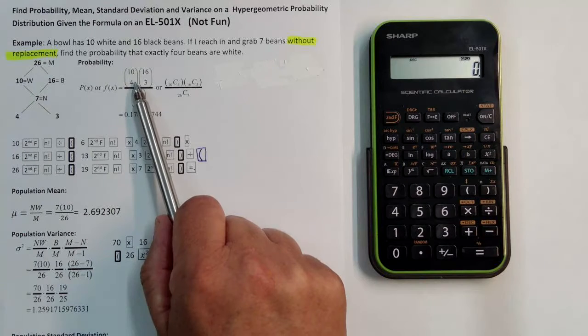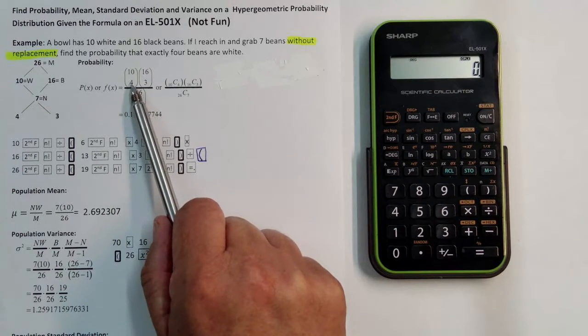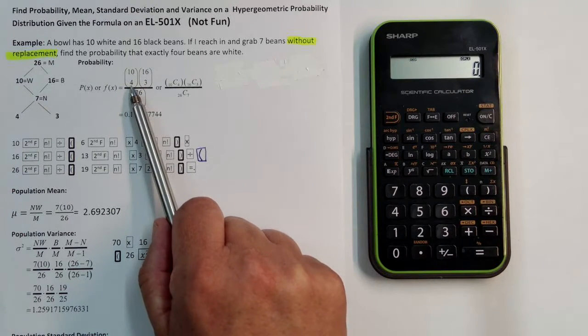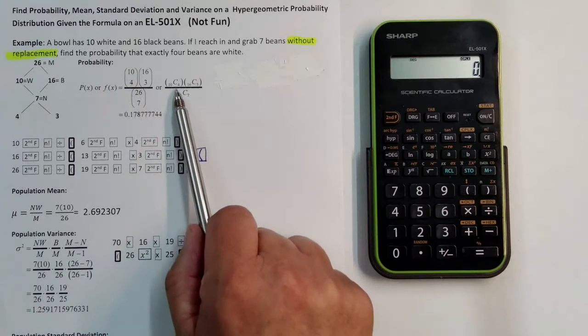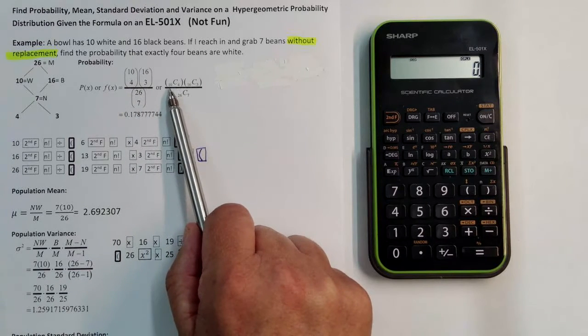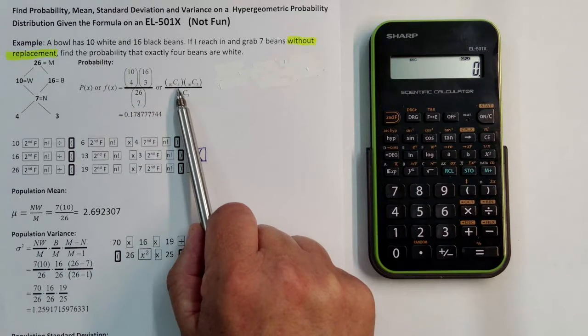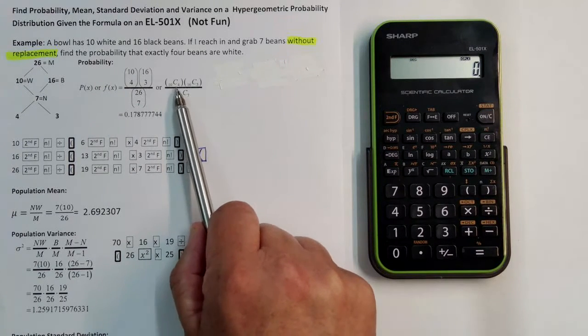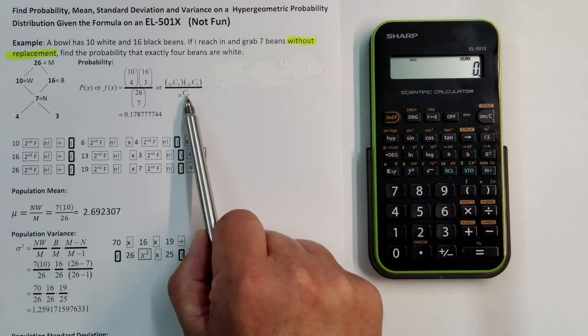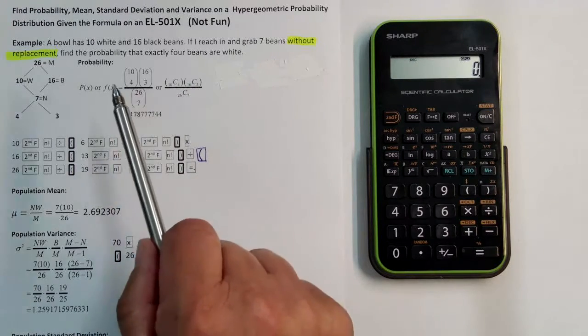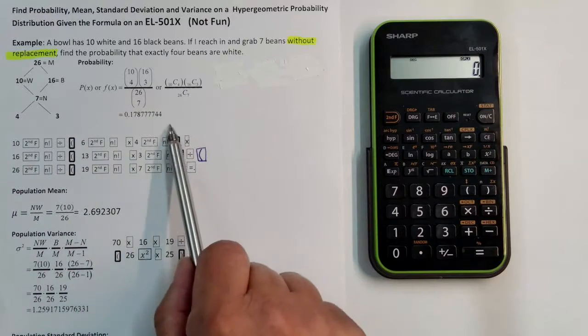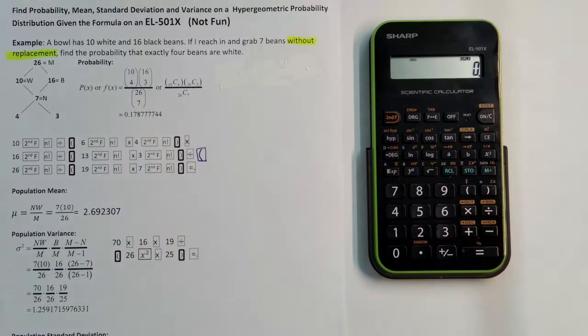So this is a combination. Combinations have been written this way historically for quite some time, and now with calculators, it could also be written this way: 10C4, and this has gained prevalence over the years. 10C4 times 16C3 over 26C7. Since the calculator does not have this, all it has is something called a factorial key.